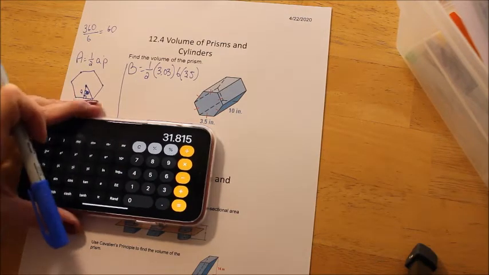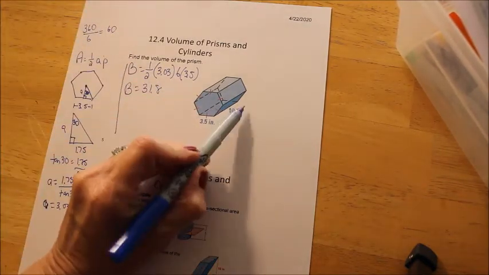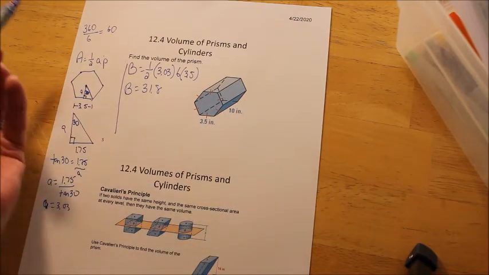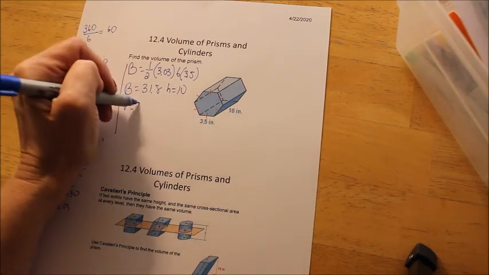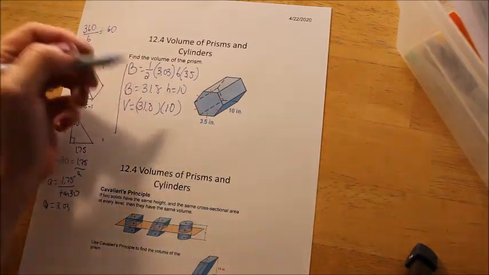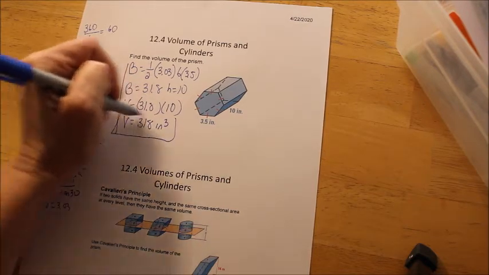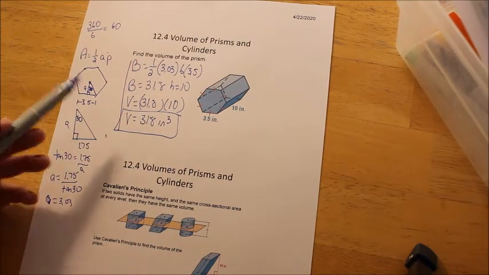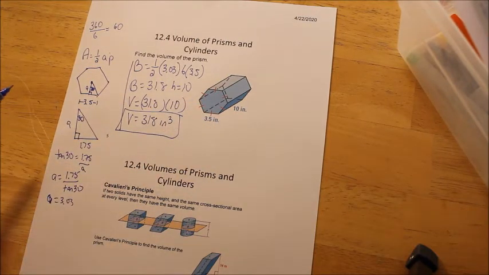I guess we can just leave it at 31.8. So there would be the area of my base, and then the height of the prism is just 10. So the volume is going to be the area of the base times the height, which is just going to be 318, and that would be in terms of inches cubed. So I mean, really, it doesn't get any more difficult than that. And hopefully it makes sense. That's why we did that section on finding the area of a polygon, so that we could do this: find the area, or the surface area, or the volume of a prism.